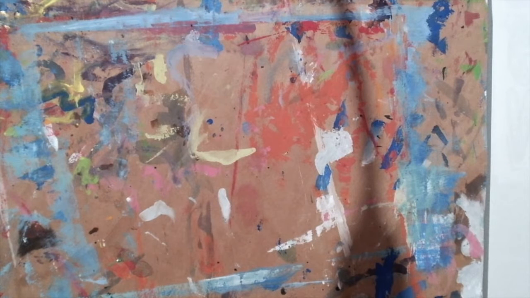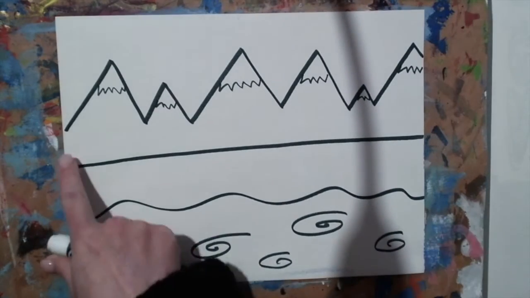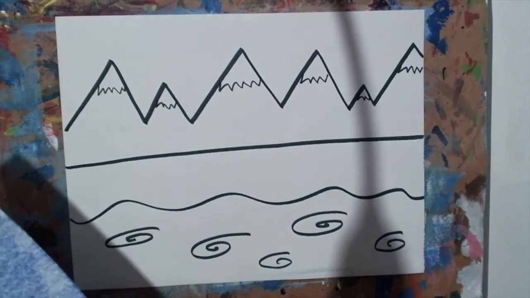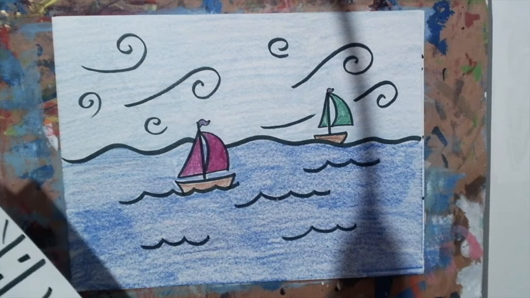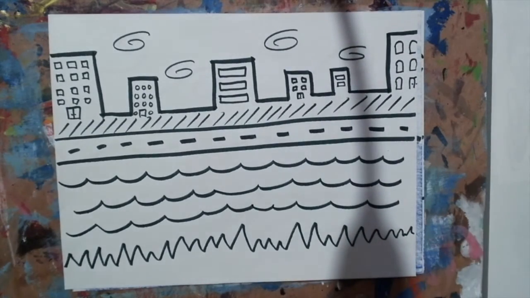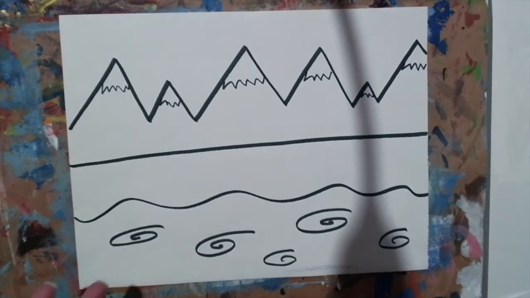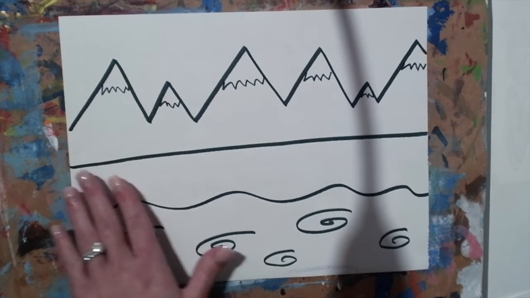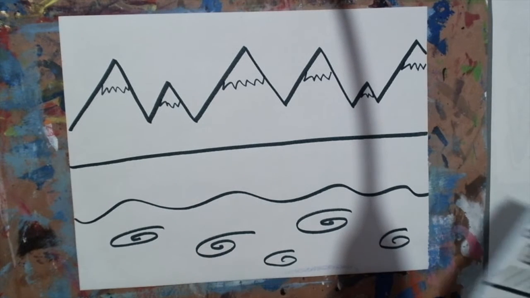We are going to take lines and very simply make a landscape, a line landscape, or a line seascape, this one I've colored all the way, or a line cityscape. As you probably could guess, a landscape is a painting or a drawing of the land. Here I have mountains, and then I have probably some sort of a field here with a pond or river down below.